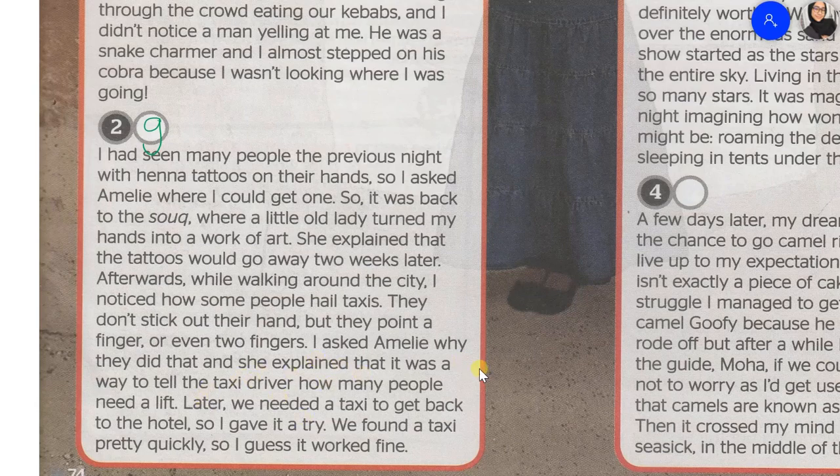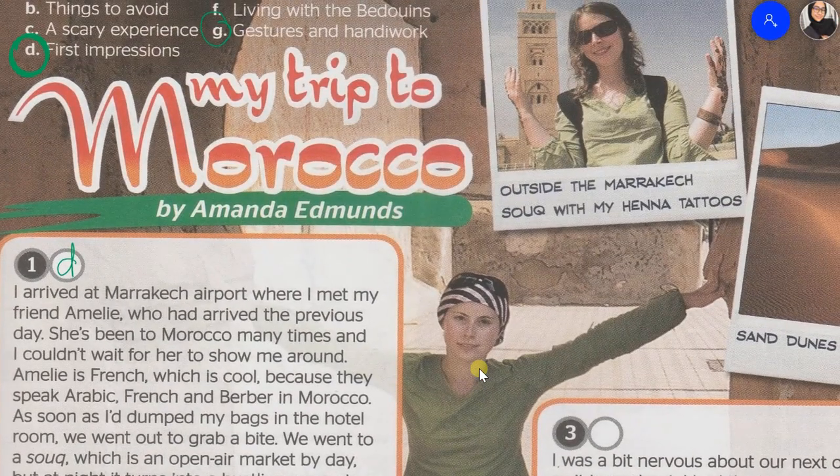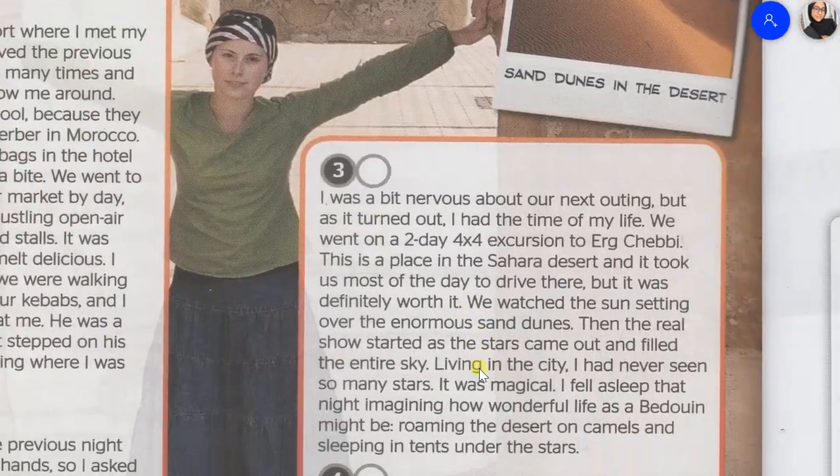It's here. It's a way to tell the taxi driver how many people need a lift. So that is why the best heading is G, gestures and handiwork. Okay, what about the third paragraph?